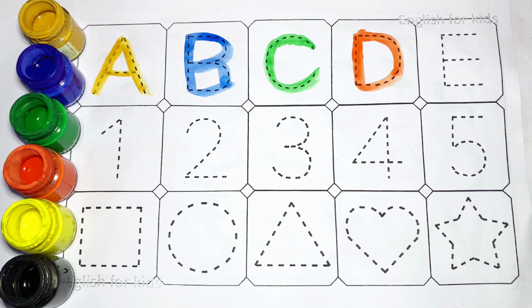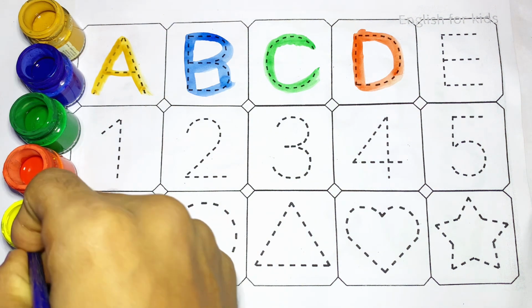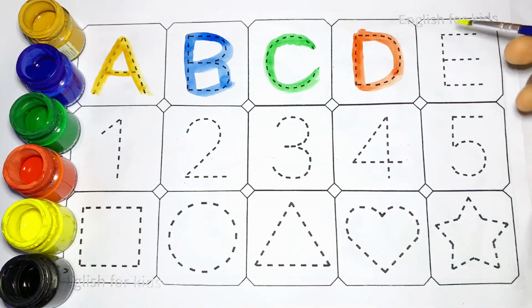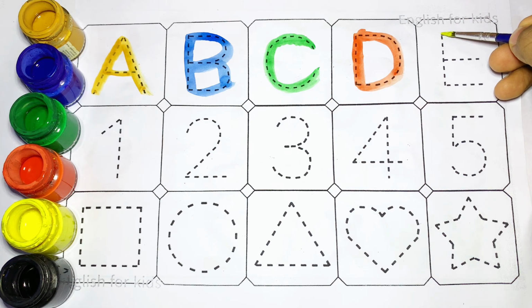Next is E. E for egg and E for elephant. The alphabet E. And use yellow color.